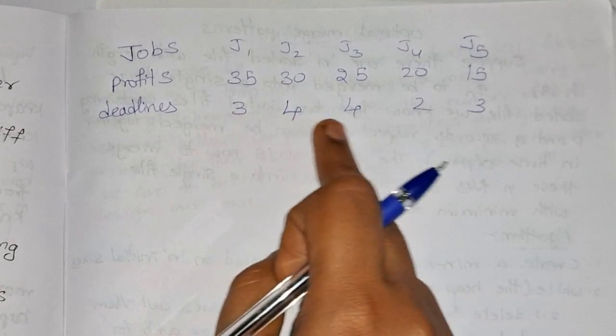Here the time slots are given. Suppose these time slots are allocated by a single machine, and each job must be completed within its deadline, and the slot allocated for every job must be completed properly.